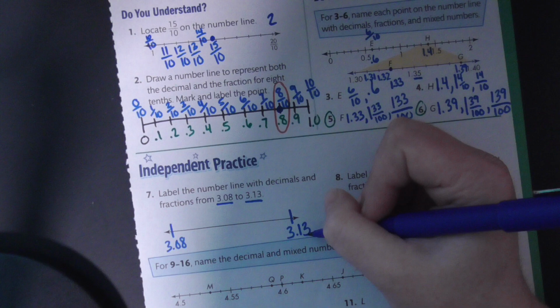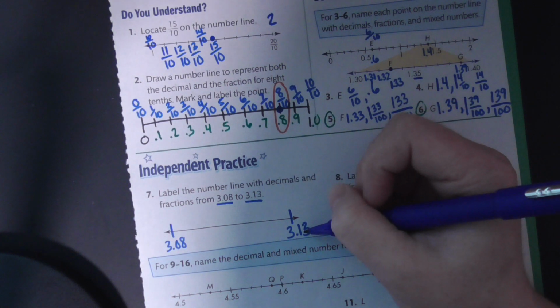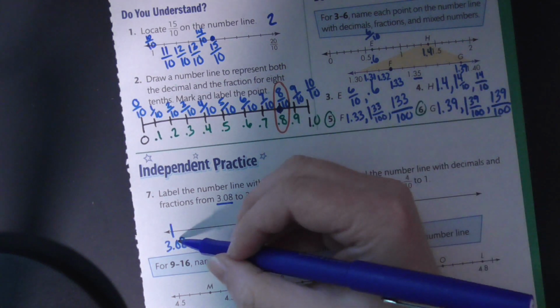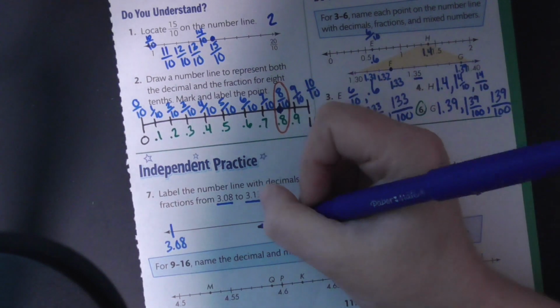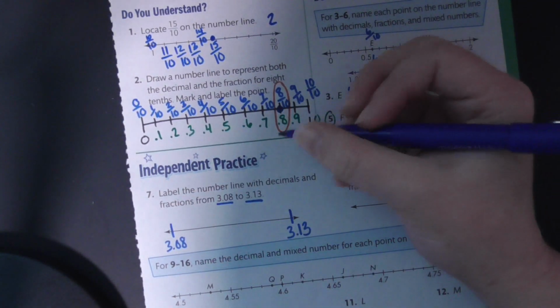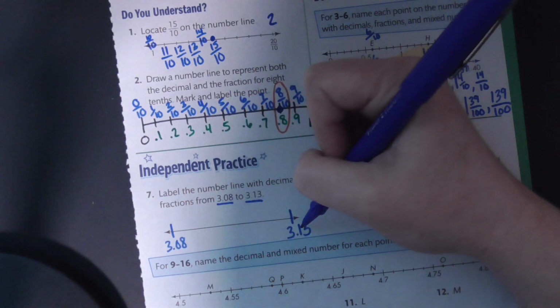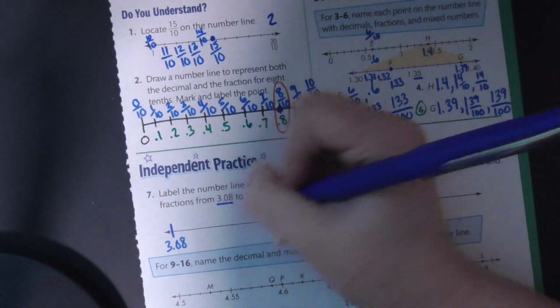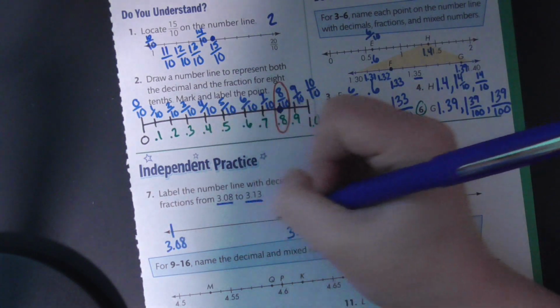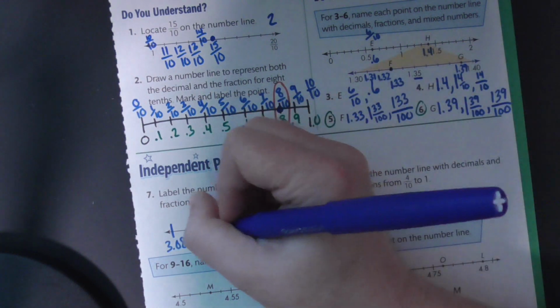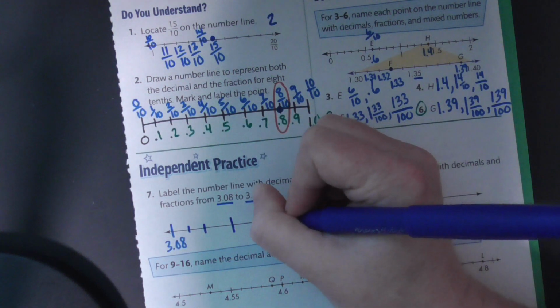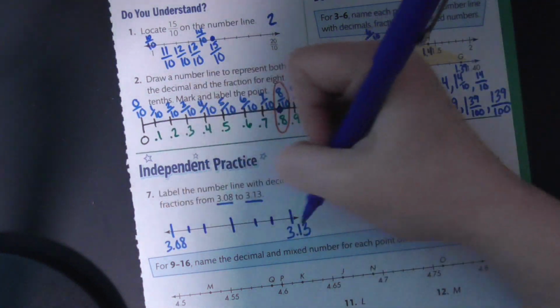Okay, so they want us to do fractions and decimals in between these two numbers. So let's see. If I've got 13 and 8, let's see how many spaces I'm going to need. How could I figure that out? Well, how about if we have 5 spaces in between, because if you take 13 minus 8, you would get 5. So you know that you're going to have to count 5 spaces up. So I'm going to put 1 in the center and then 2 on each side. And that should give me my 5.